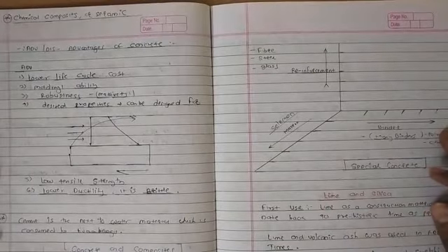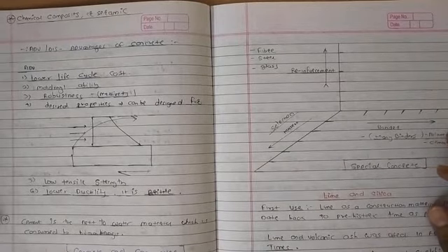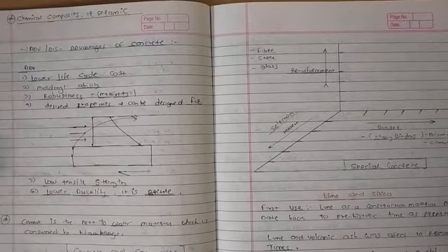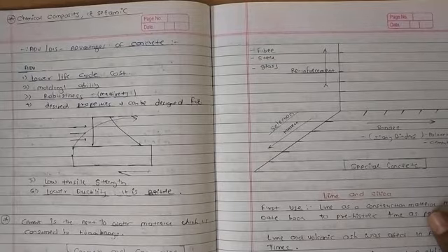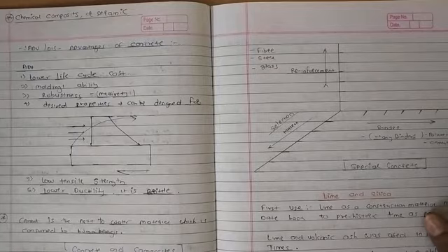What are the advantages of concrete? Why do we use concrete in such a big quantity? Because after water on earth, the most consumed material is cement, and the best thing about that, India is the second largest producer of cement.